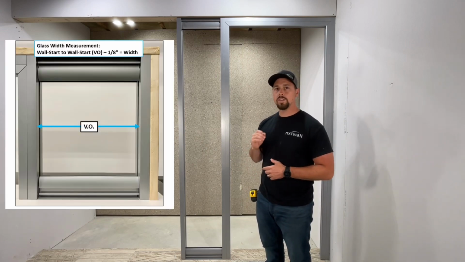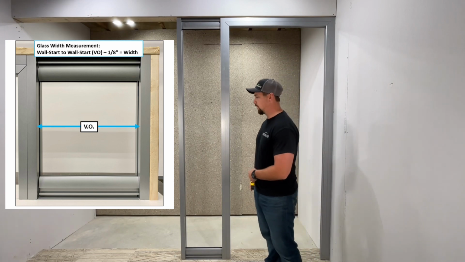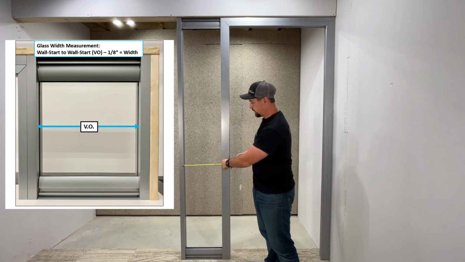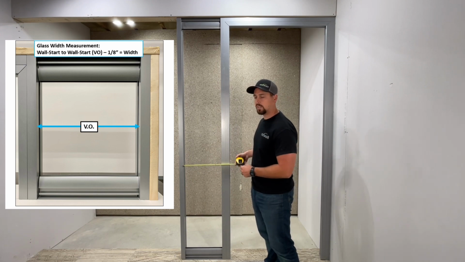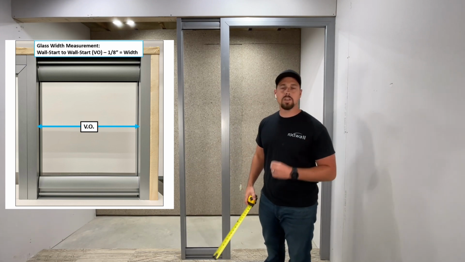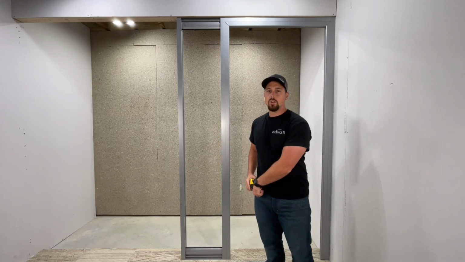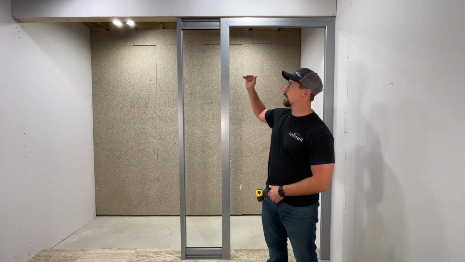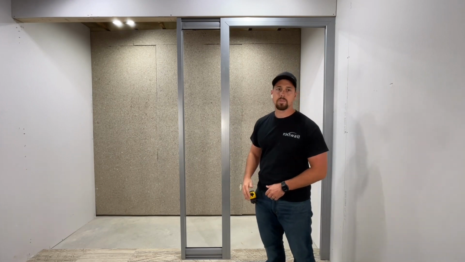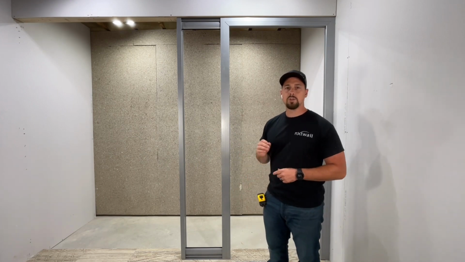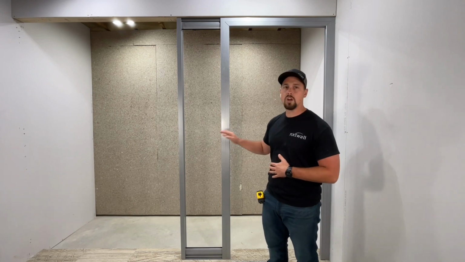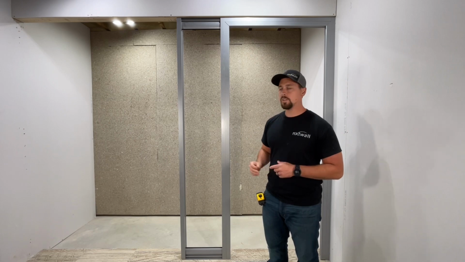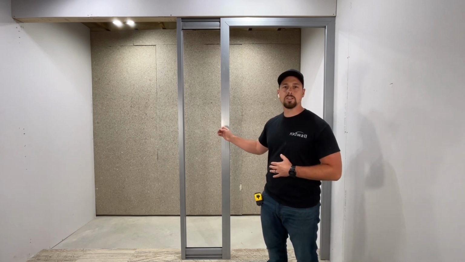To measure for the width of the glass, we'll measure from the inside point of the wall start over to the same point on the opposite side wall start and subtract 1/8 of an inch. Your wall start should be perfectly plumb, therefore the measurement should be the same from top to bottom. By subtracting the 1/8 of an inch, it'll allow us to install the glass without having to manipulate the framing. We'll be able to use the glass channel to help secure the glass in place.